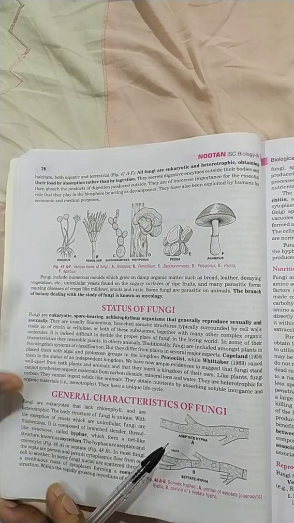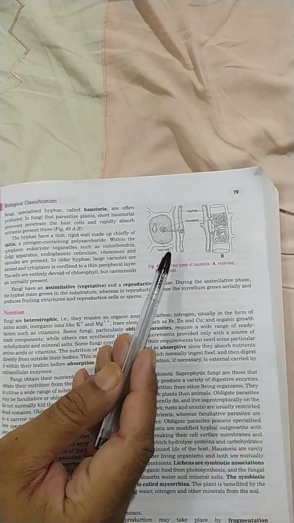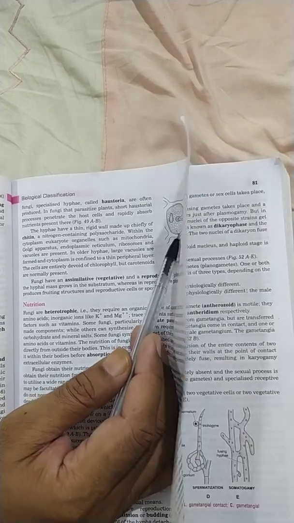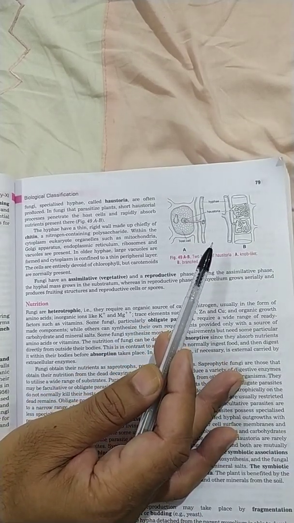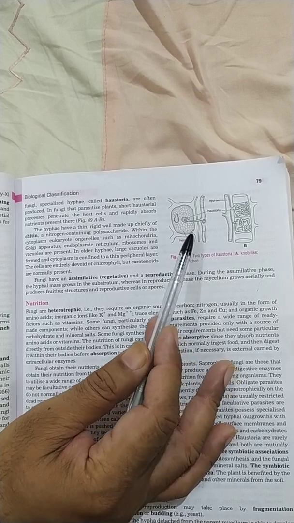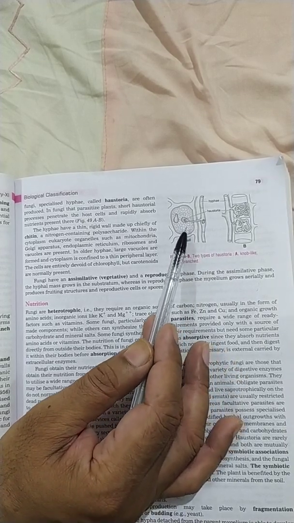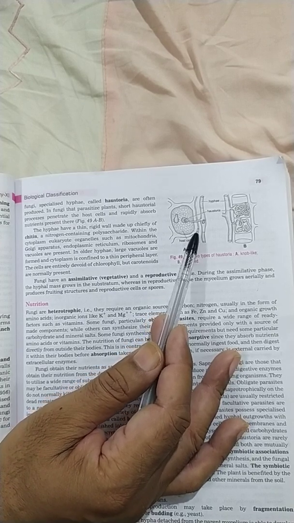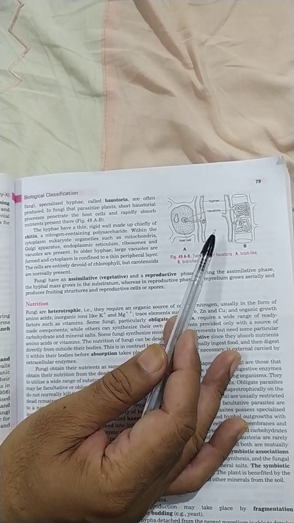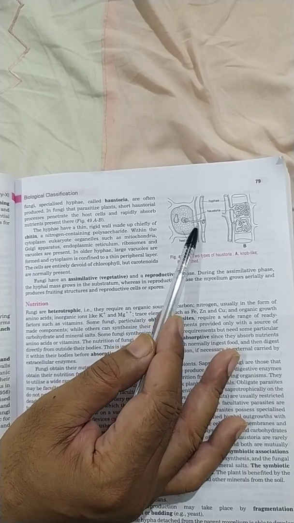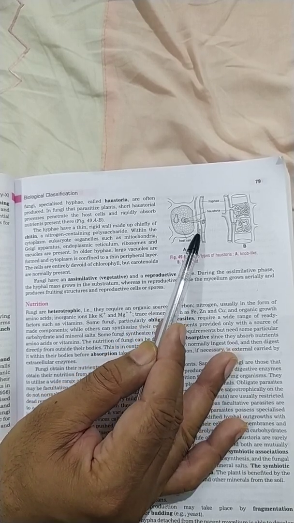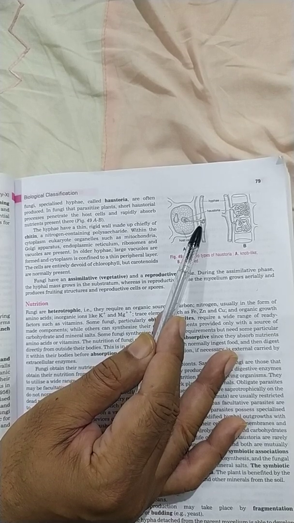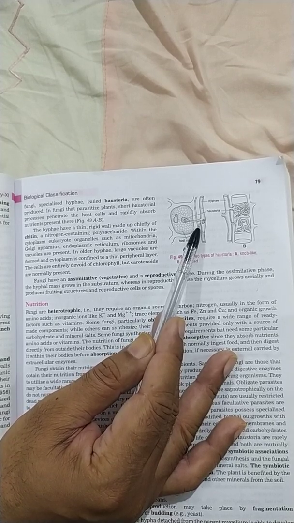The mycelium of parasitic fungi have specialized hyphae, and these specialized hyphae are called haustoria. The hyphal wall is made up of chitin. Do you see this wall? It is made up of chitin, a nitrogen containing polysaccharide material.